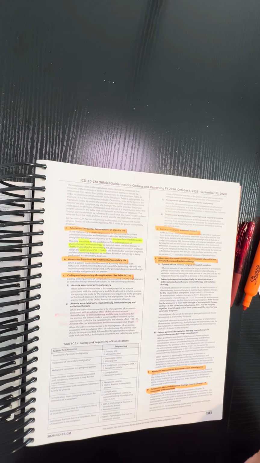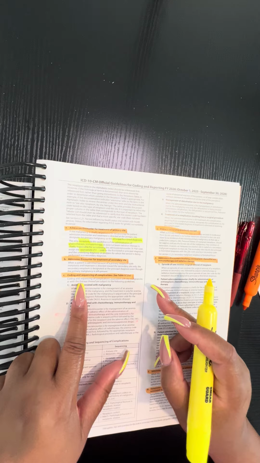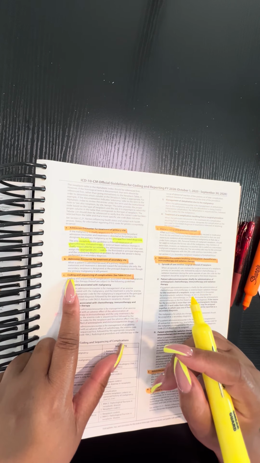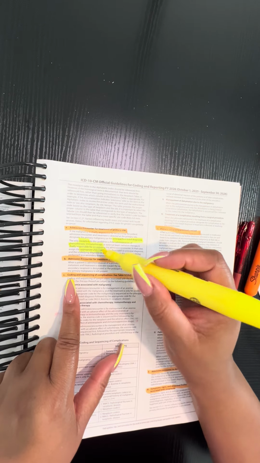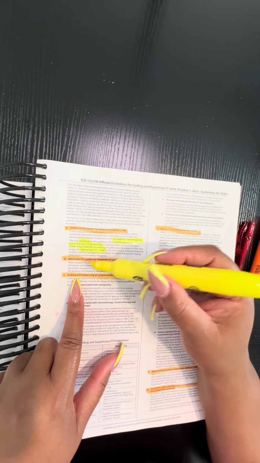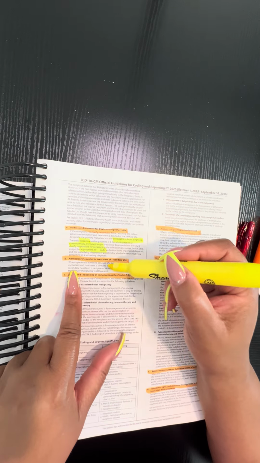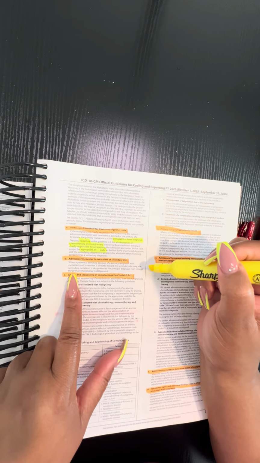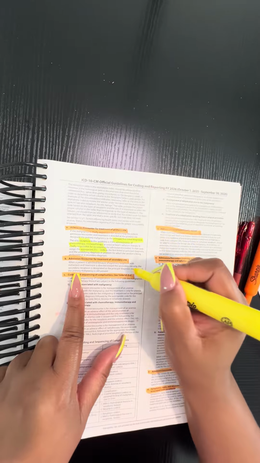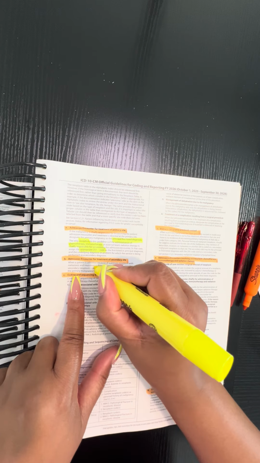Okay. Now, admission for secondary, treatment for secondary, no, we should be fine with that. Just basically know this. When a patient is admitted because of a primary neoplasm with metastasis and treatment is directed toward the secondary site only, the secondary neoplasm is designated as the principal diagnosis.